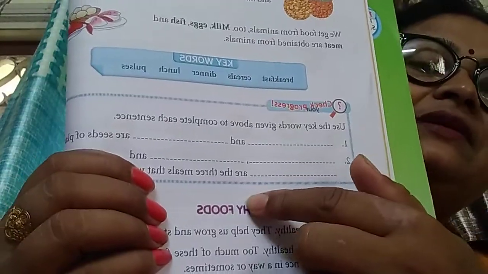Fill in the blanks. Whatever we have learned, we will do this. Let us see the keywords: breakfast, cereals, dinner, lunch, and pulses. Let us do it: dash and dash are seeds of plants. What are the seeds of plants? Cereals and pulses. So number 1 will be: cereals and pulses are seeds of plants.